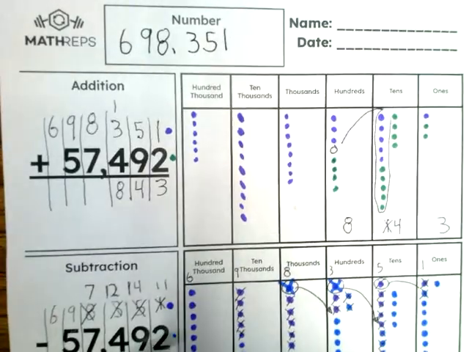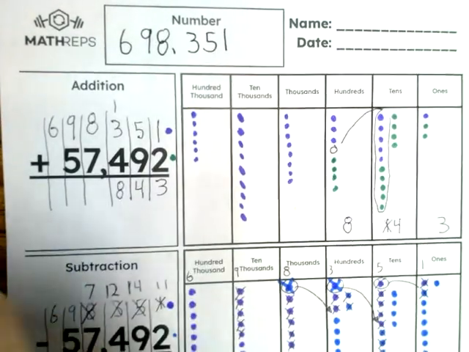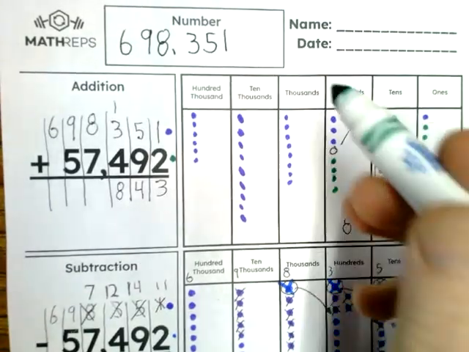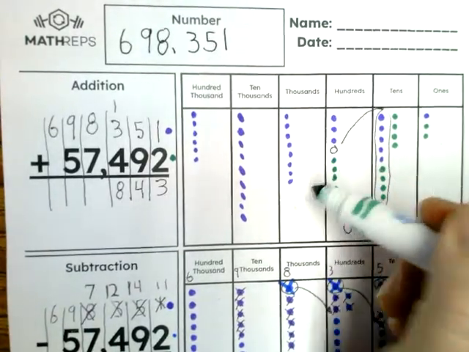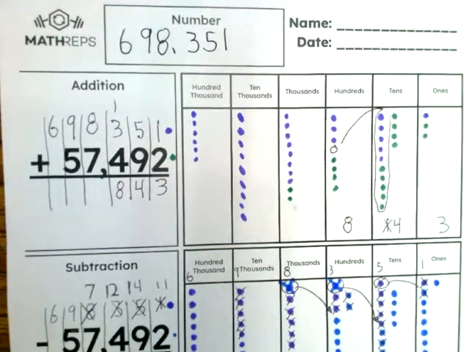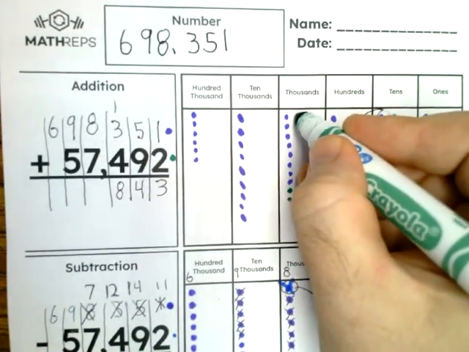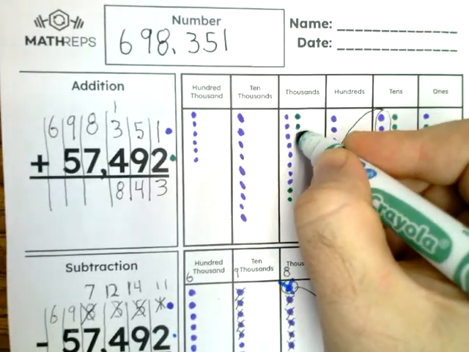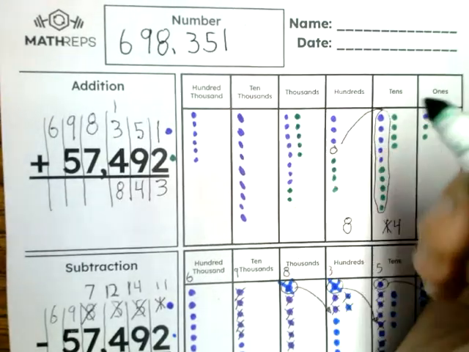All right. So now we're going to move to the thousands, and I have 8 plus 7. So I'm going to add 8, right? And I know 8 plus 2 is 10. So 2 more, but I need to add a total of 7. So 1, 2, 3, 4, 5, 6, 7.